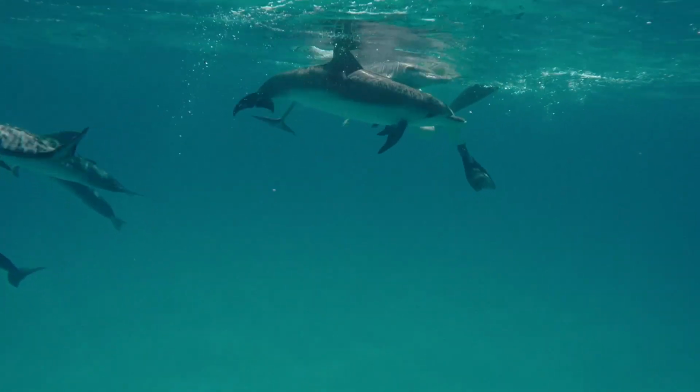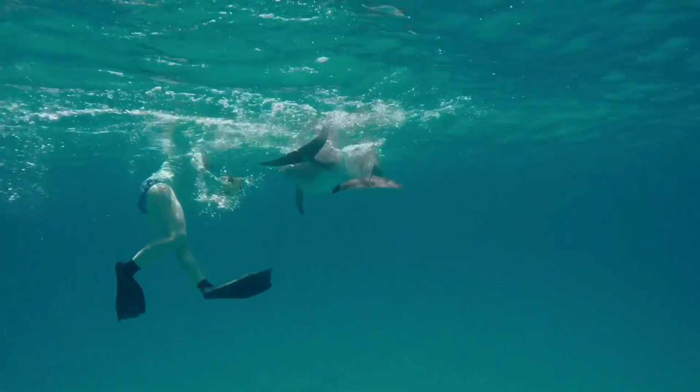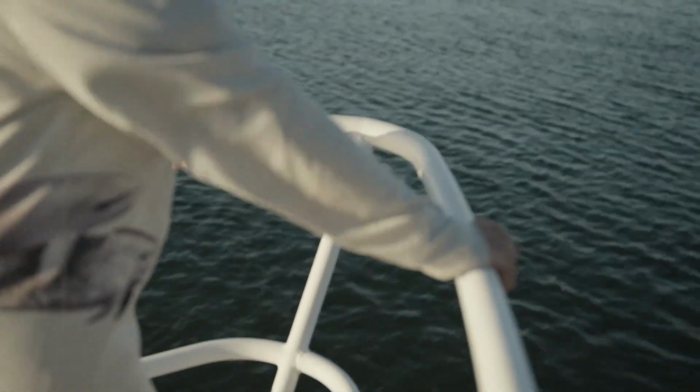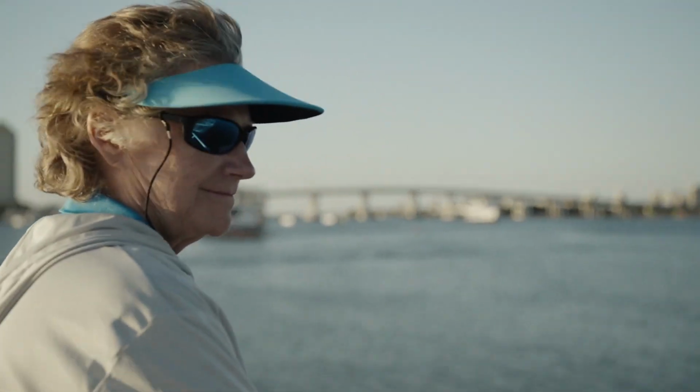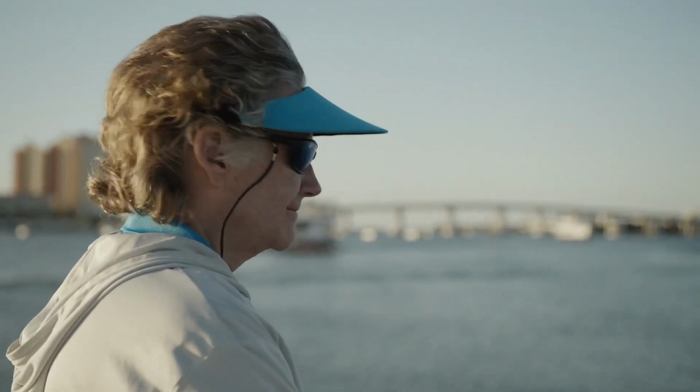Science is most exciting when you find something you're not expecting. You may discover something that you never even thought to look for. But that's the beauty. You don't know what's coming. Denise stands at the prow of the boat, smiling into the wind.